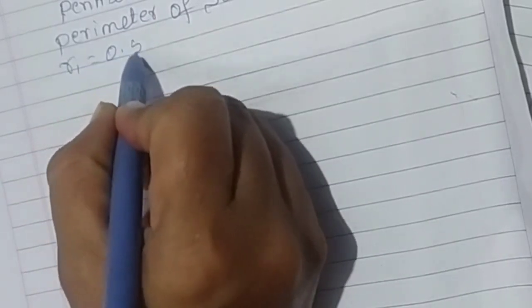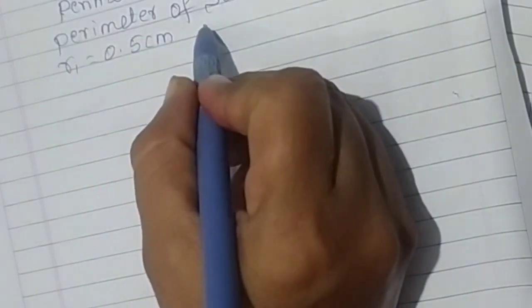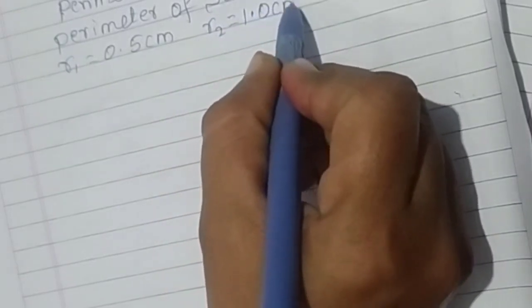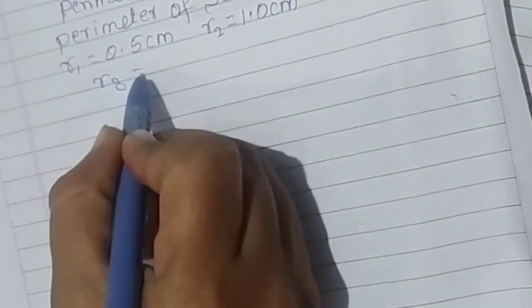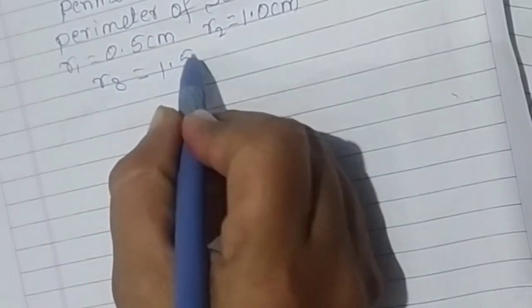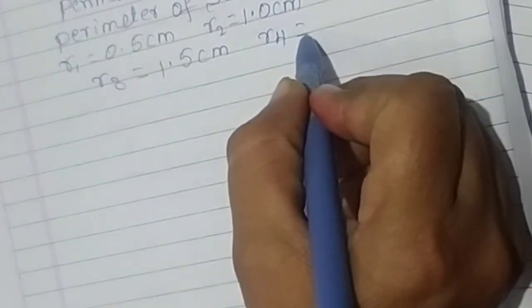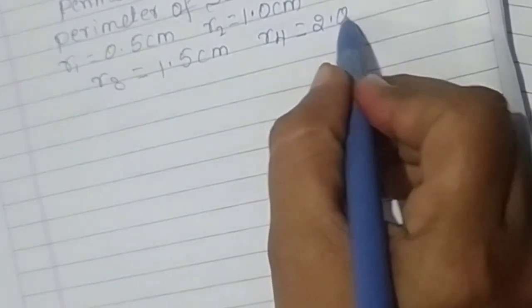They have given that it is starting at the center with radius 0.5 centimeter. The first one is 0.5 centimeter, I take it as R1, and like that R2 is 1.0 centimeter, R3 is 1.5 centimeter, R4 is 2.0 centimeter.